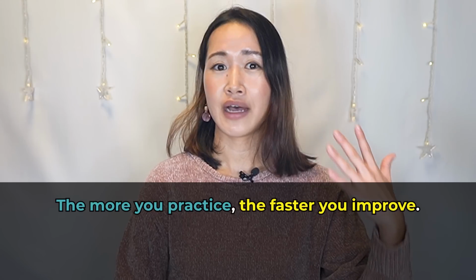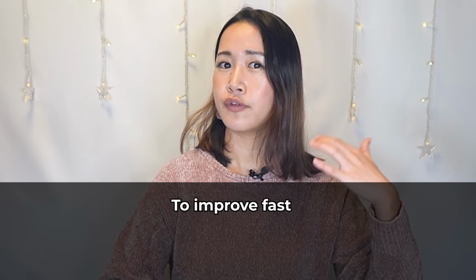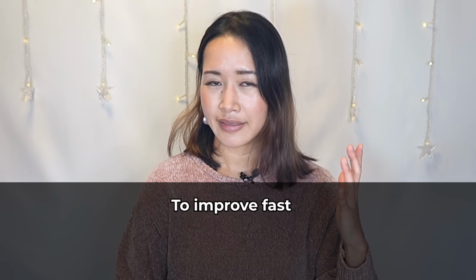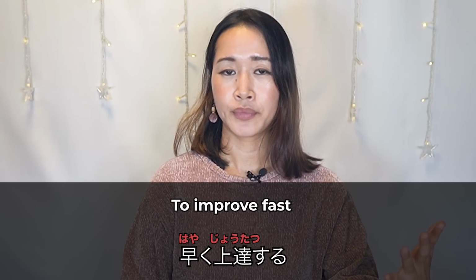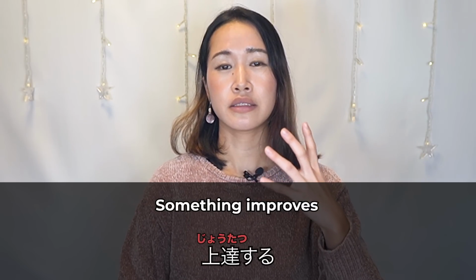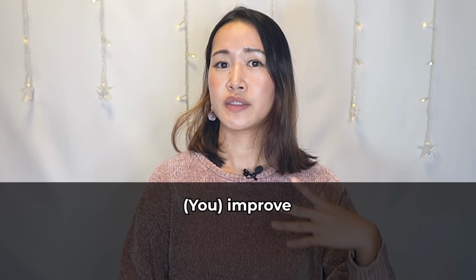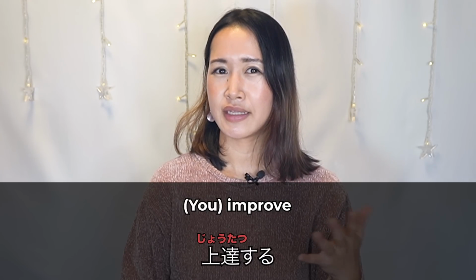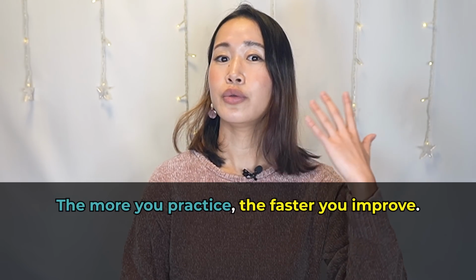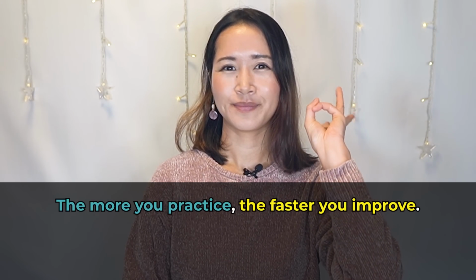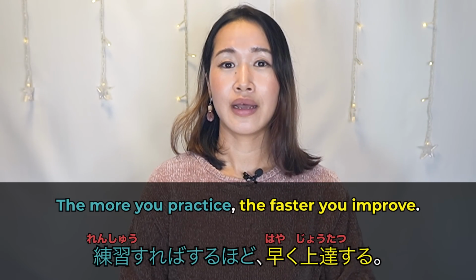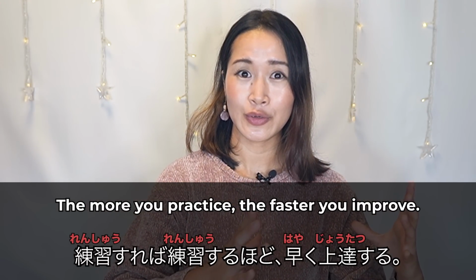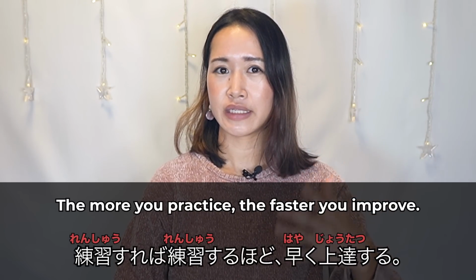The more you practice, the faster you improve. Do you know how to say to improve fast, 皆さん? It's 早く上達する. So 早く is fast and 上達する is something improves. So you improve is 上達する. Okay, so how do you think you can say the more you practice, the faster you improve? It's 練習すればするほど早く上達する. Okay, here you might have said 練習すれば練習するほど早く上達する. You might have repeated 練習 twice.